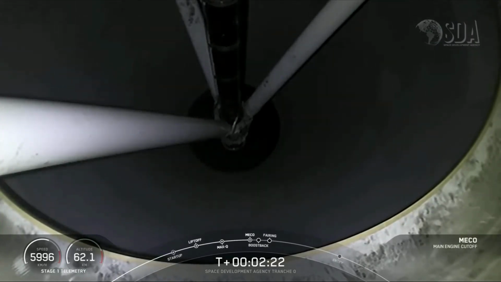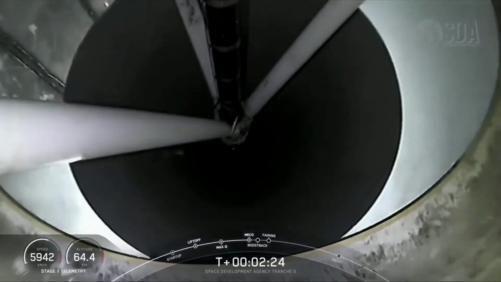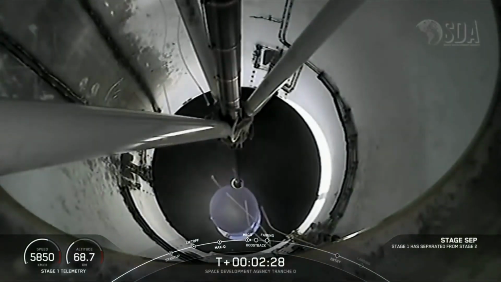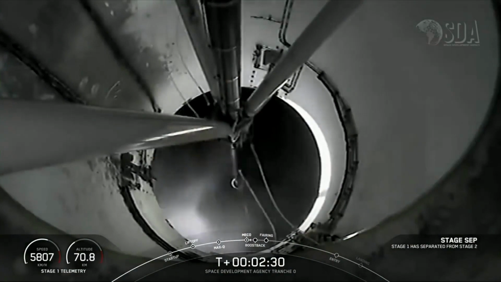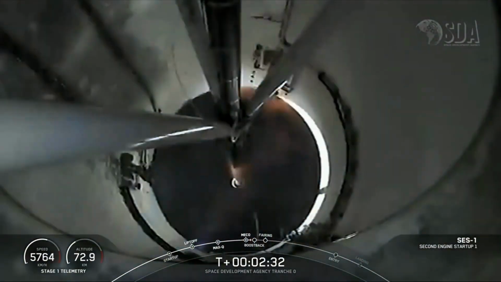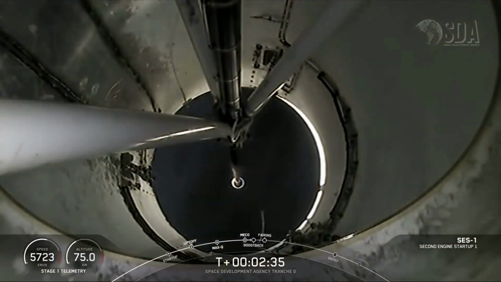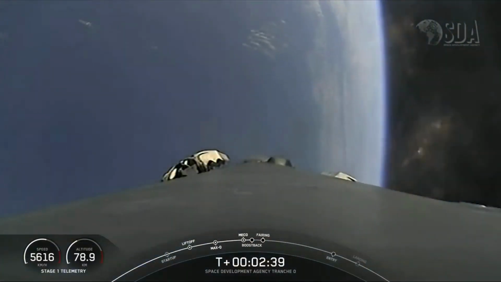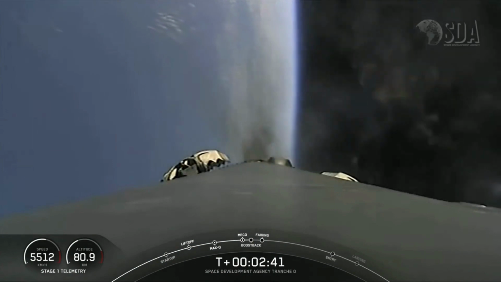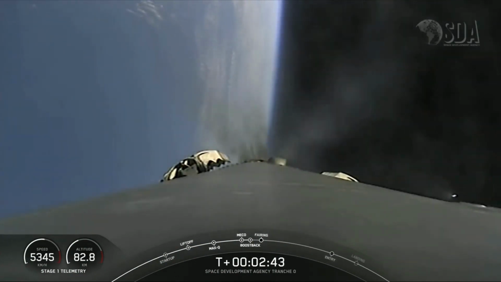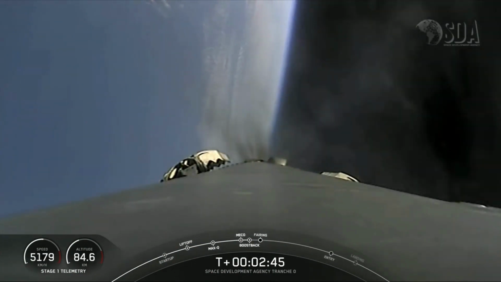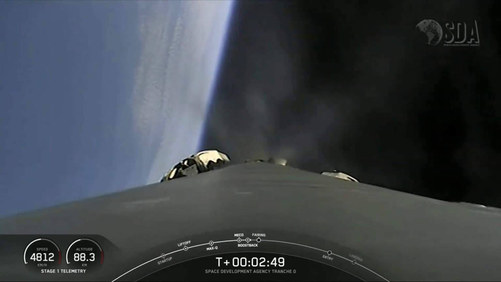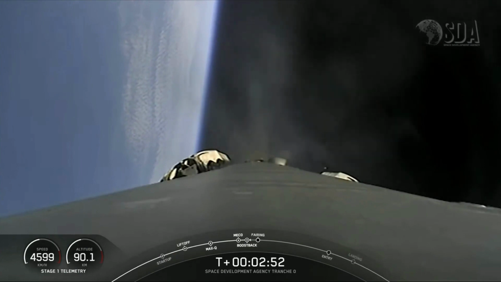Main engine cutoff. Stage separation confirmed. MVAC ignition. Stage 1 boost back startup. And we have just had all of those events: MECO, stage separation. You can see on your screen that the stage 1 vehicle is performing a flip maneuver, and the MVAC engine has ignited on the second stage.